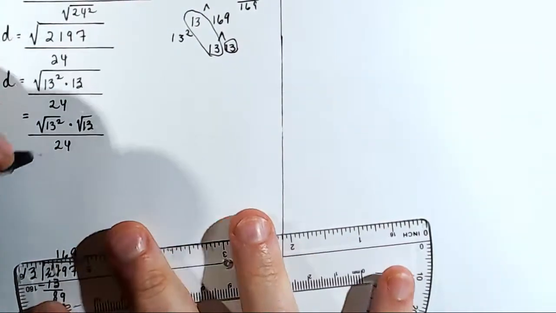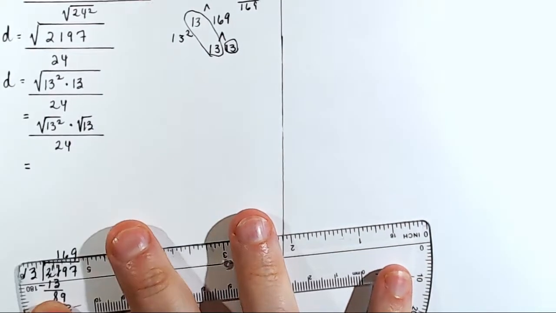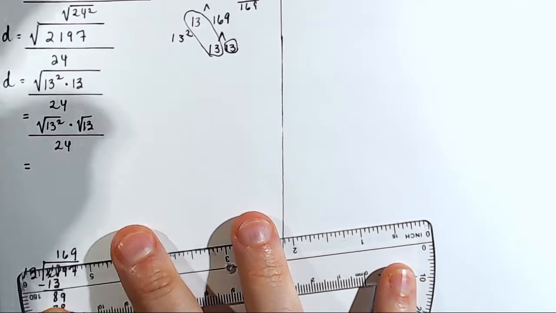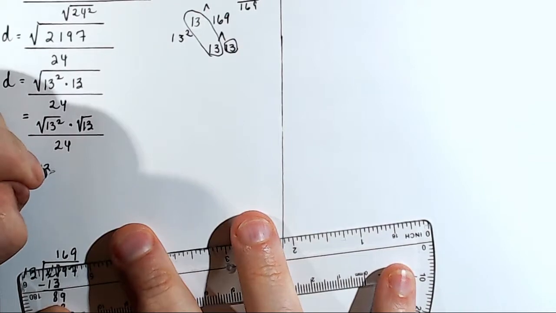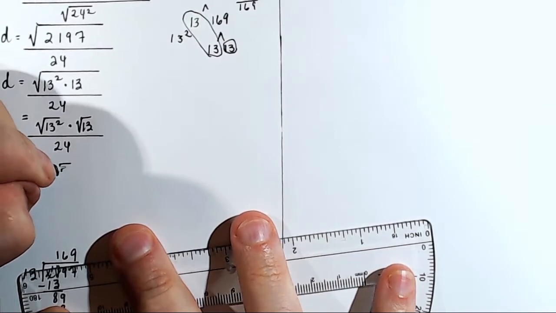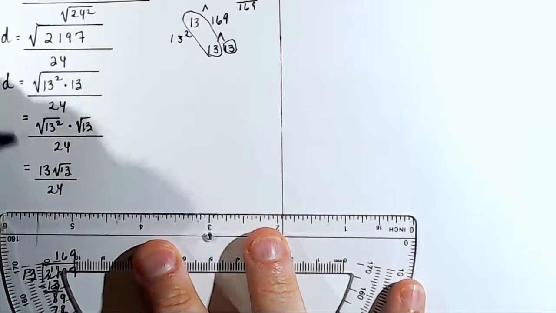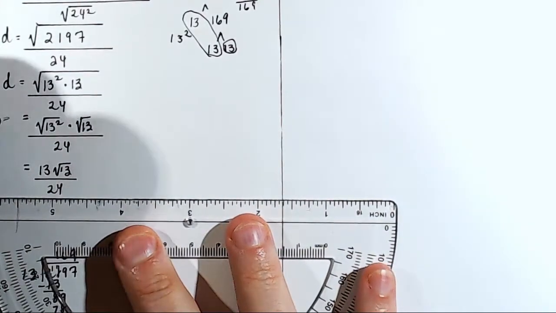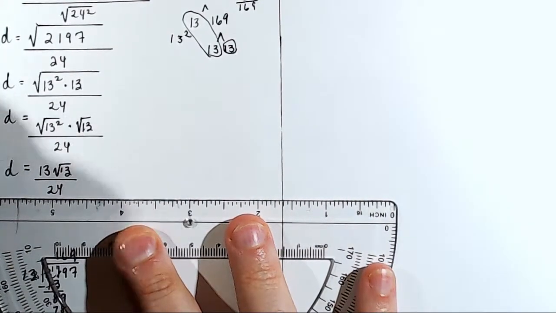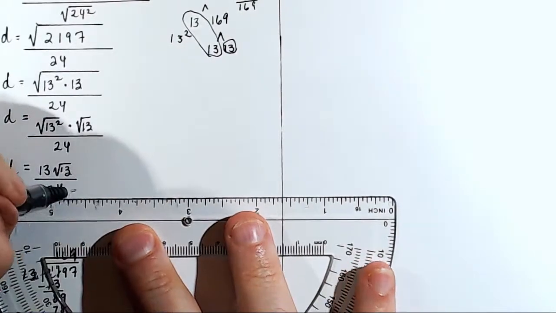Now what? Well, the square root of 13 squared is just 13, so it's 13 square root 13 over 24. And I'm just going to pray that that's there, because if it isn't, I'm probably going to cry.